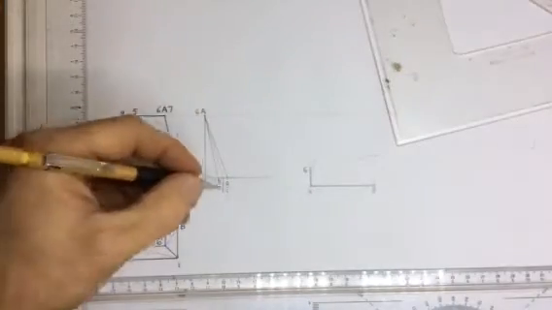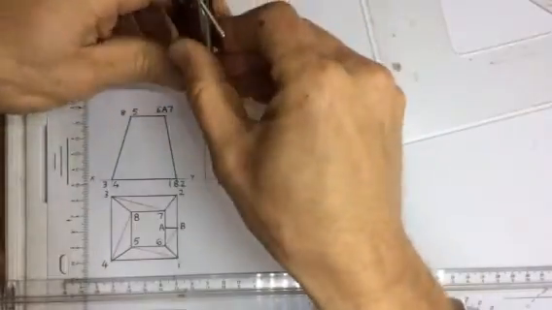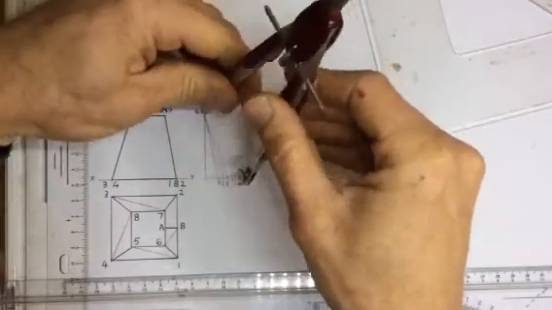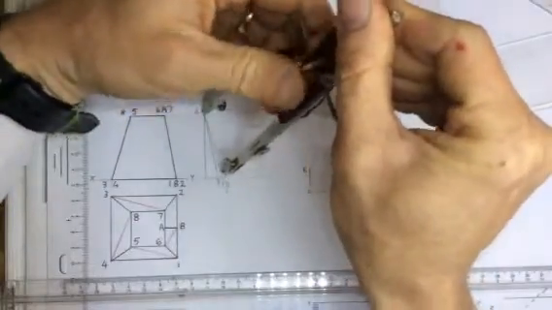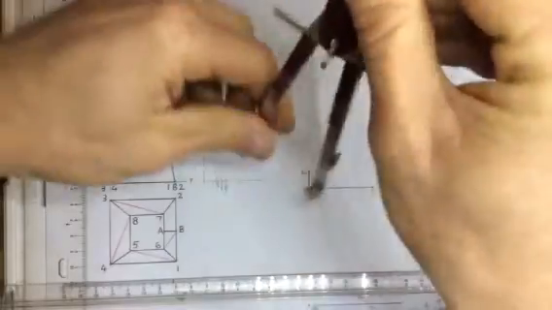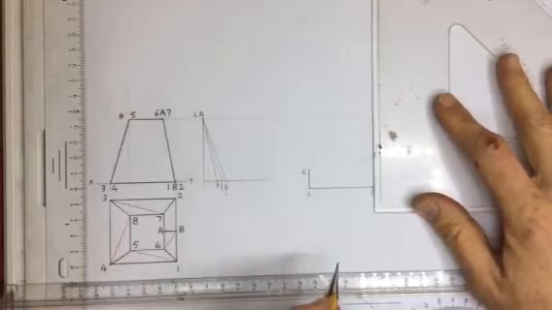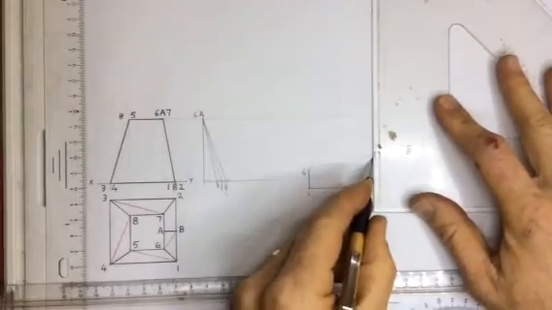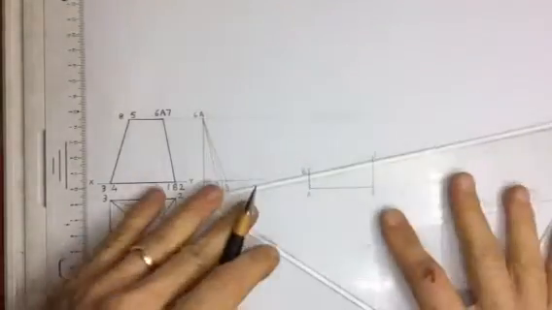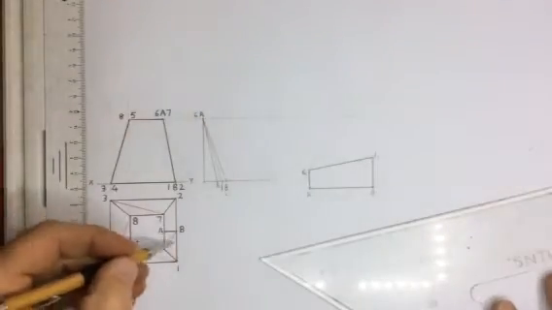Right, once I've got that, I can then say, let's take that true length from 6 to 1. And I place that over there. I now have a point 1 over there. Right, once I've got that, I can then draw in that first little panel. And that is the true shape of that panel over there.